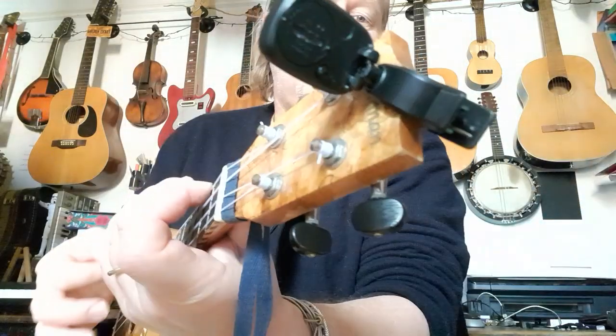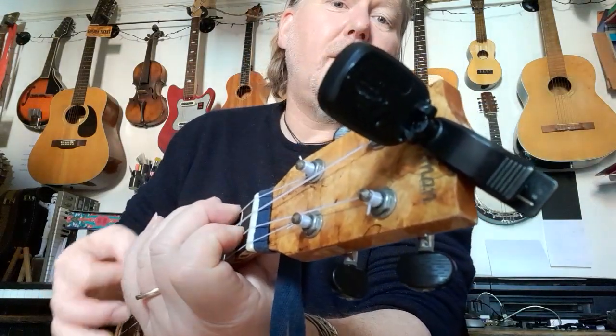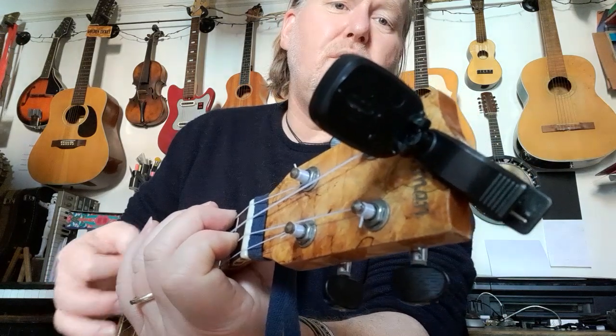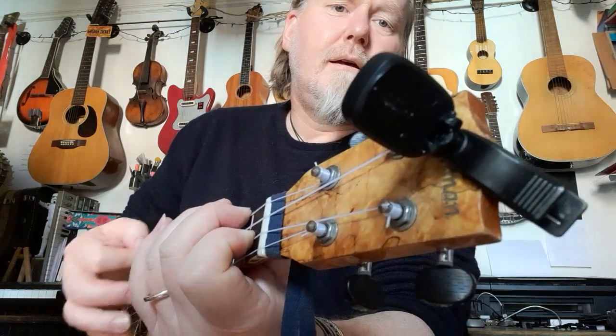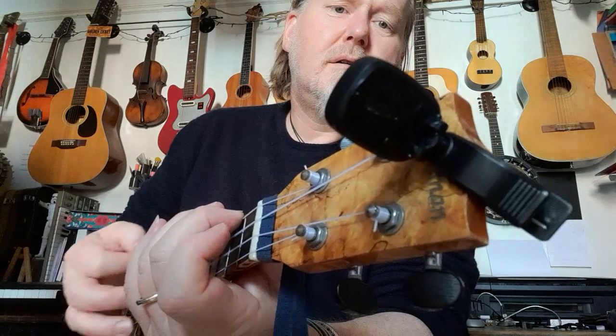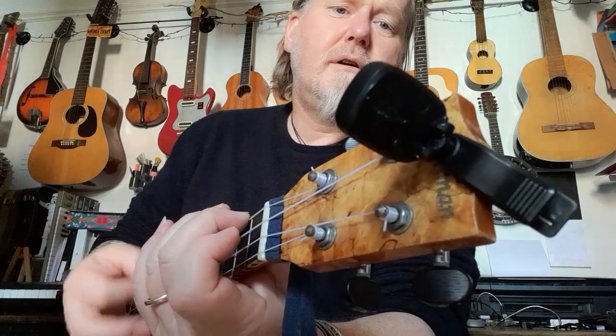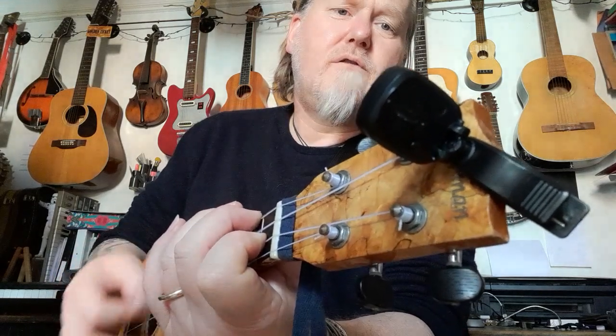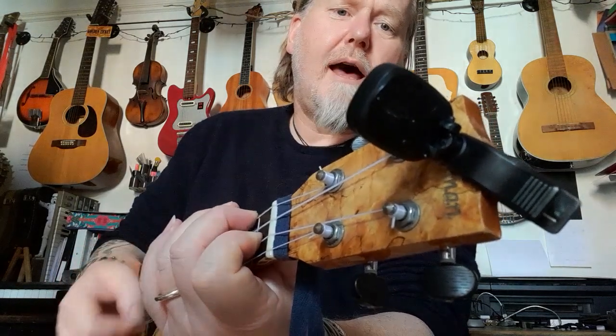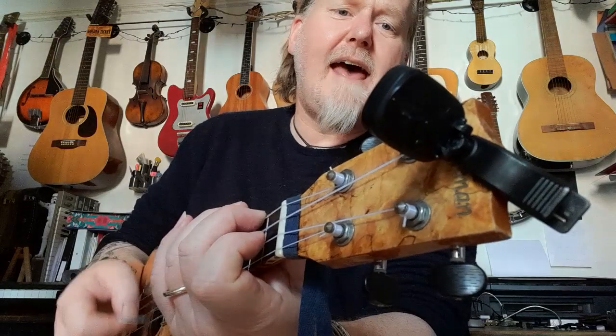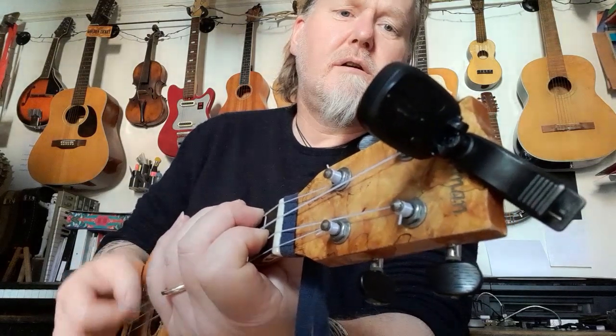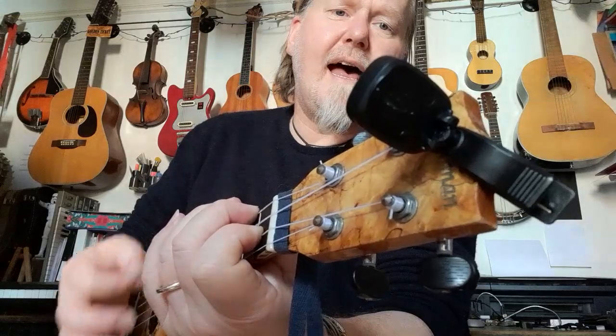So one finger at the moment, and now first finger on. Notice that my middle finger isn't moving. A minor. Middle finger stays on. Leave that middle finger there. F. 2, 3, 4. One more time round. A minor. 1, 2, 3, 4, 5, 6, 7. And F. Last time. 5 and stop.